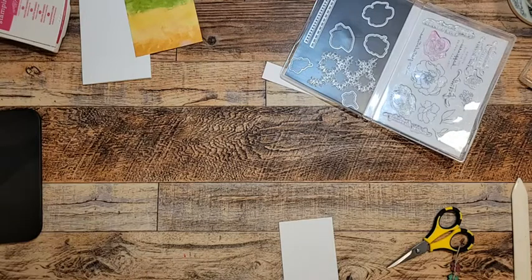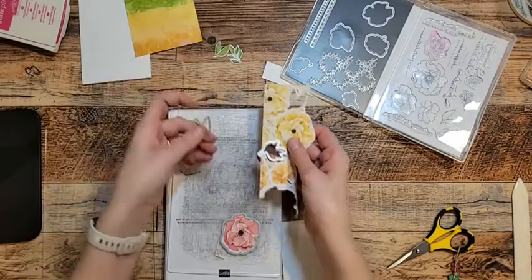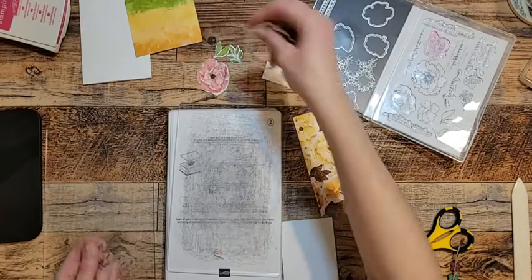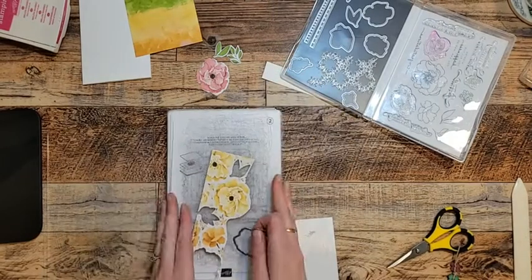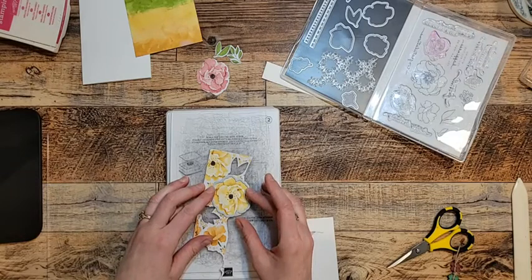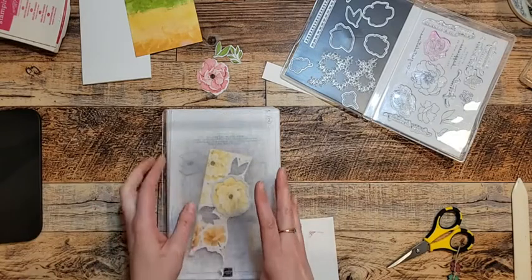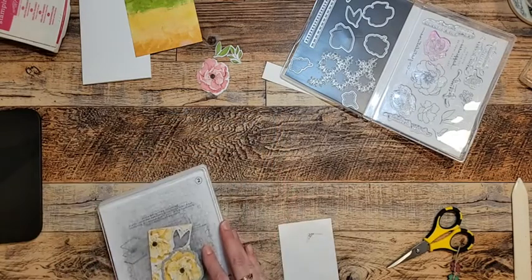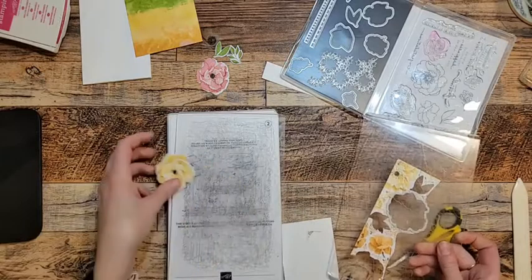All right, so I've got 3 pieces there. My flower. Isn't that cool how they cut out? I just love it when the paper coordinates with the dies. It just makes me so happy. Of course, the dies will coordinate with the stamps as well. So you don't need the paper, but it sure is pretty. So let's line that one up and send that through. Okay, and there's our yellow flower.